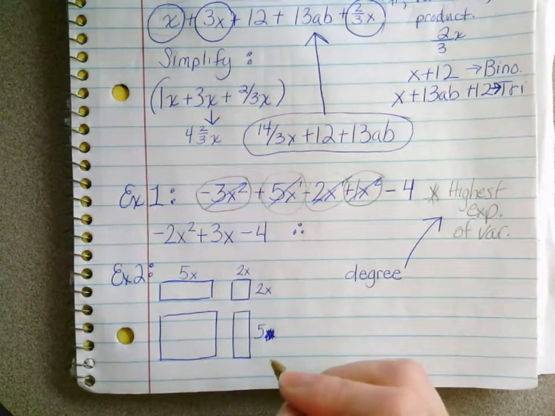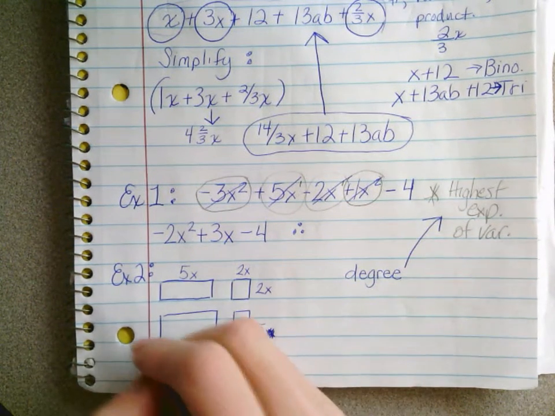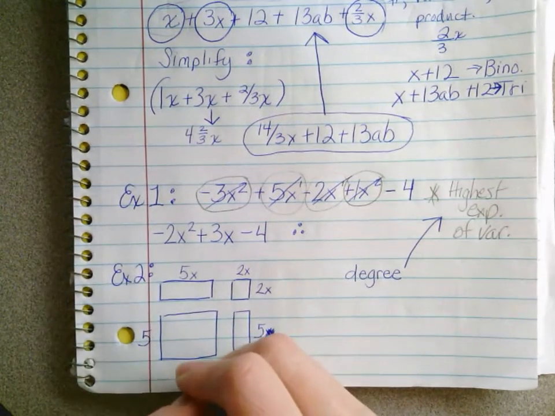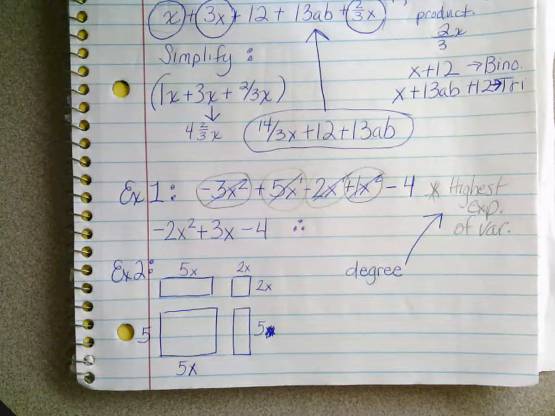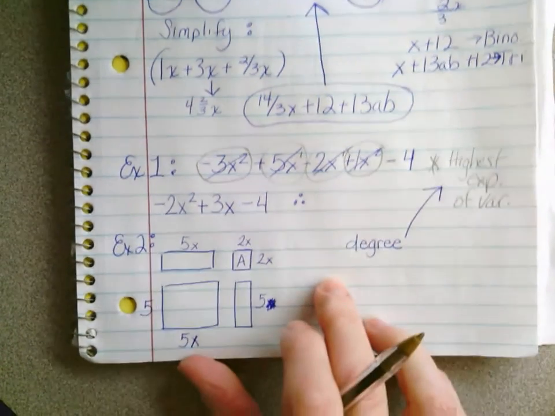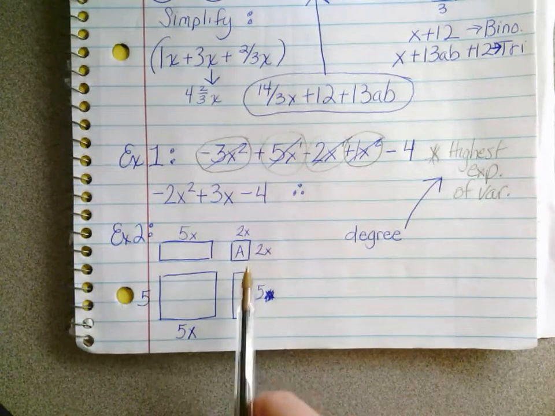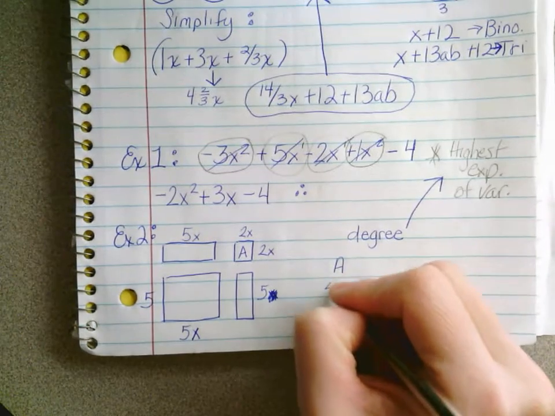Should be fine. Okay. Tell me the area of rectangle A. Anybody have any idea? 4x squared, good.